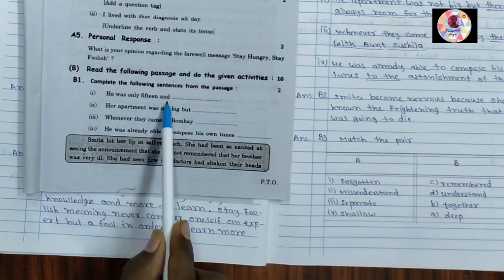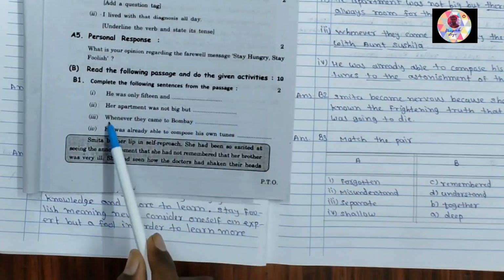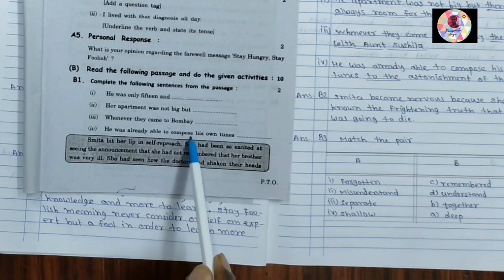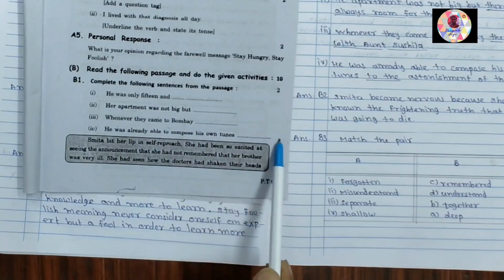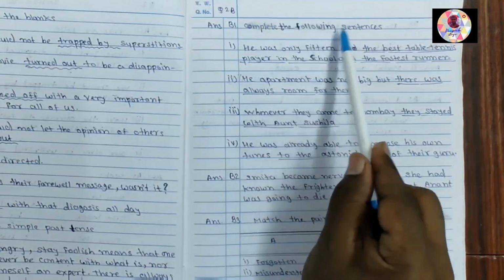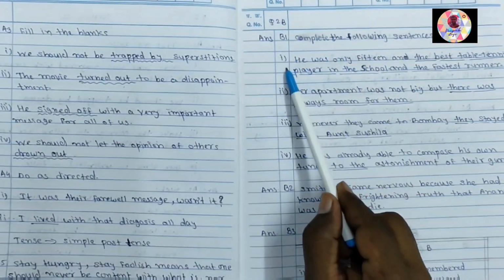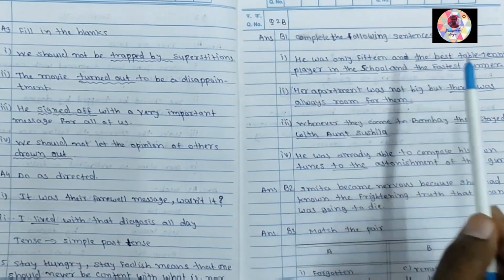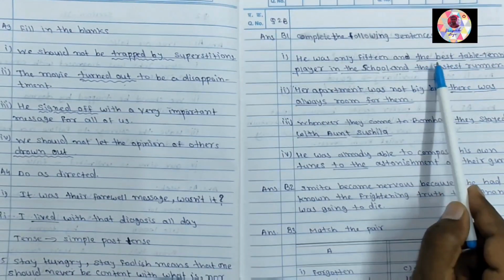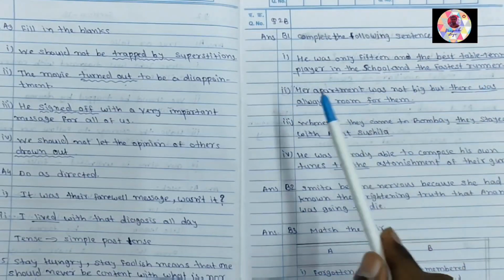He was only 15 and dash. Second one, her apartment was not big but dash. Whenever they come to Bombay dash, he was already able to compose his own tune dash. Now answers are, complete the following sentences. This hint is given. Now the answer of question number 2B, B1. The first one is, he was only 15 and at the dash part, the answer will come, the best table tennis player in the school and the fastest runner.